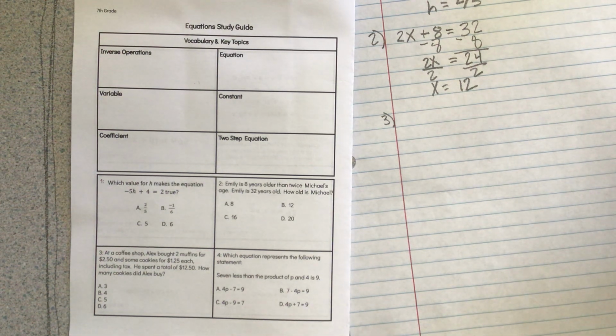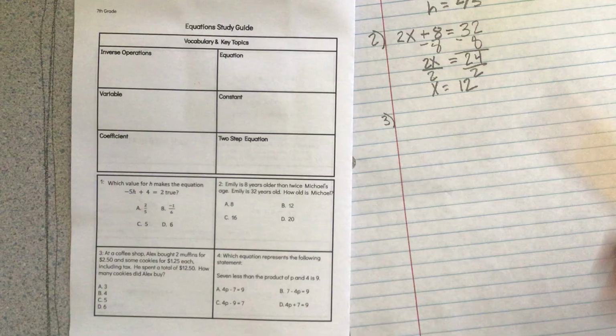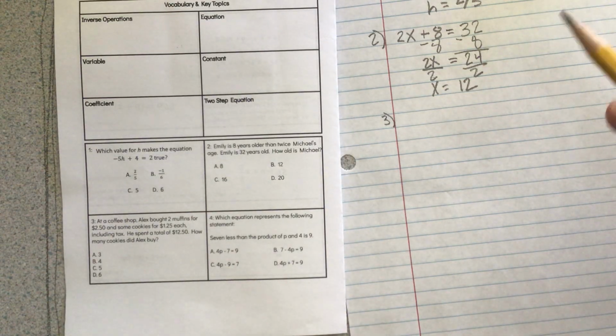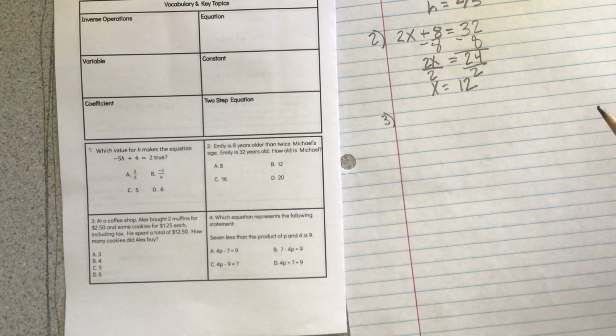Number 3. At a coffee shop, Alex bought 2 muffins for $2.50 and some cookies for $1.25 each, including tax. He will spend a total of $12.50. How many cookies did Alex buy? Here's where this question is going to get you.